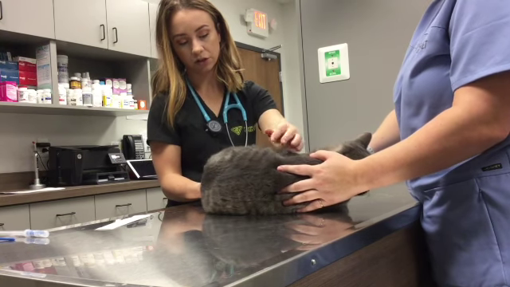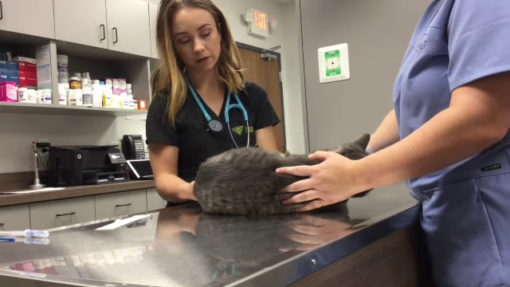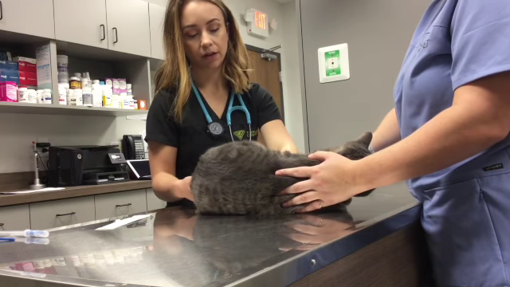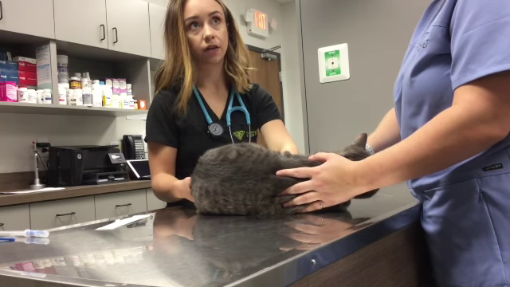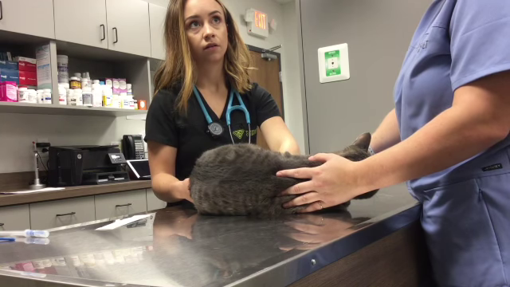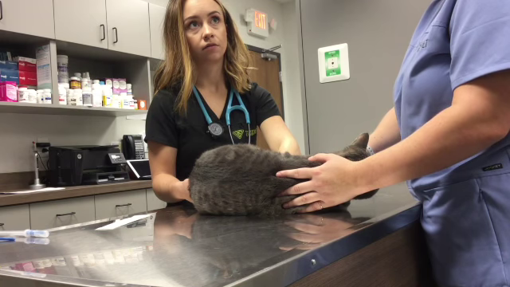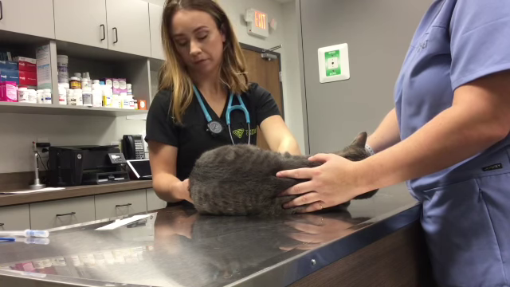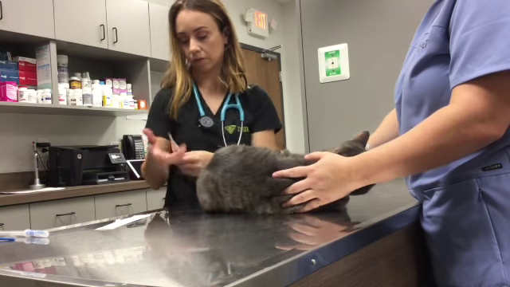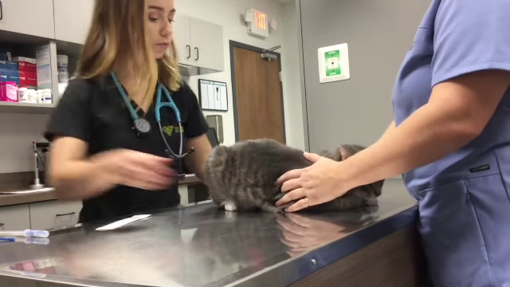Also going to be paying attention to the breathing, so our respiratory rate at this time. Again, I'll be feeling and counting for the breaths per minute. So again, I'll look at my clock, calculate that. And our temperature is normal at 100.4.